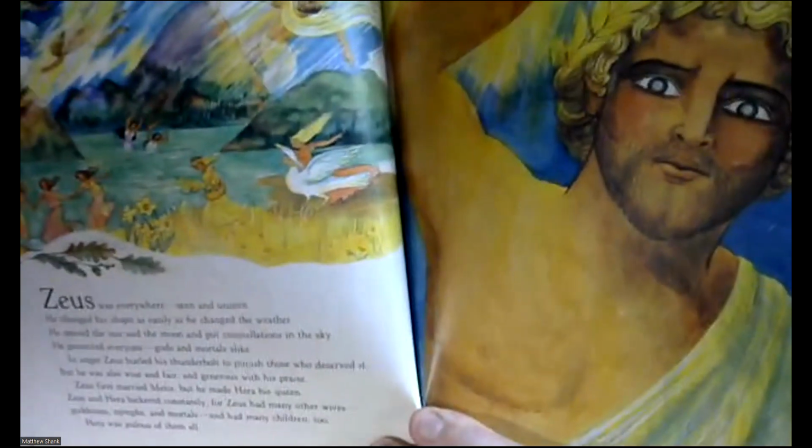This is a book I usually share in class. The Gods and Goddesses of Mount Olympus, and I can see it's backwards here. But I'm sure you're familiar with the whole premise. I'll just share a few of these. This is a great picture book that shows it. Kind of tells the story. And then here is Zeus.